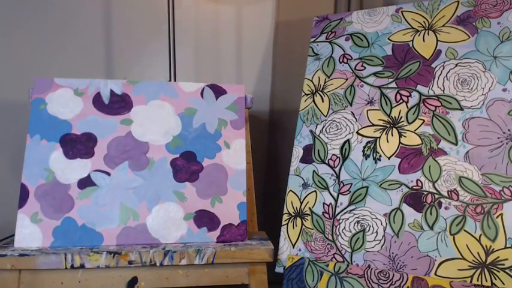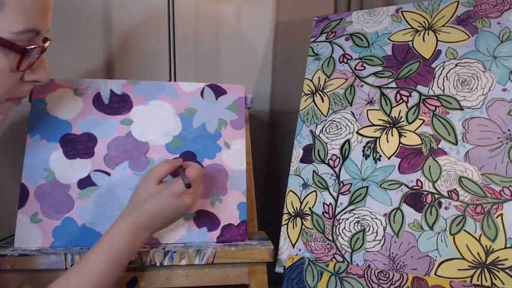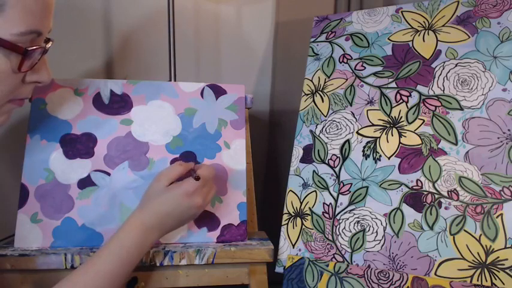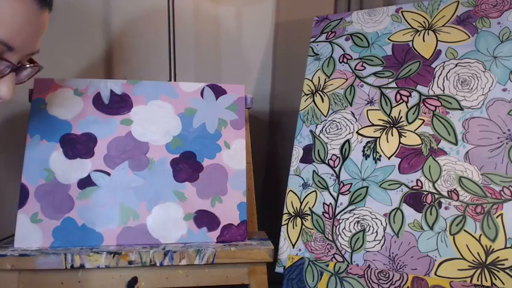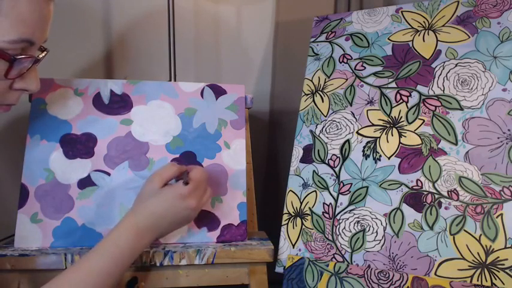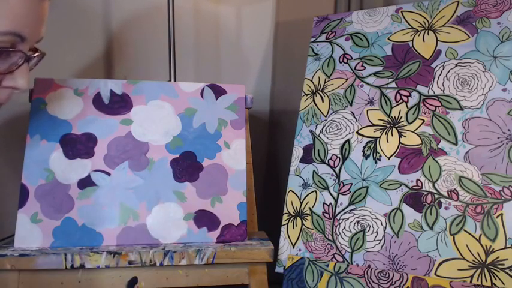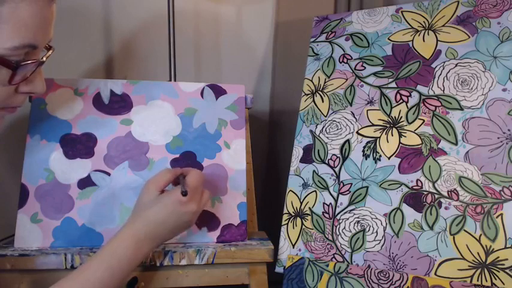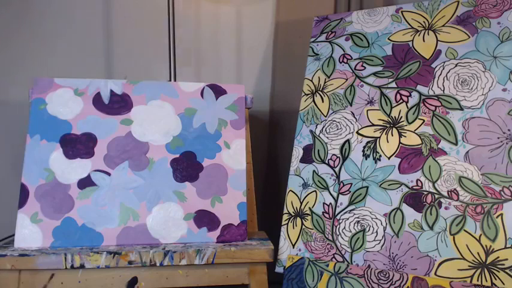Okay, so I think that is good. I'm going to go over my purple flower too, because that is a little awkward looking. Okay.